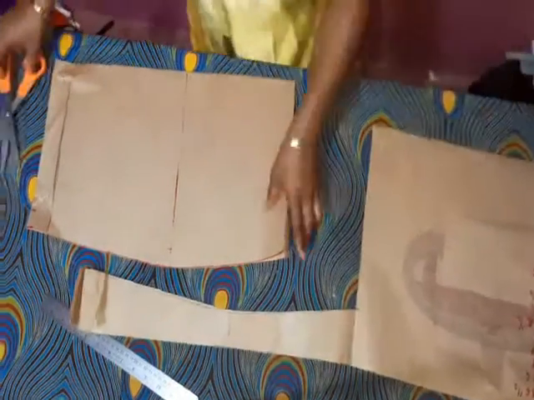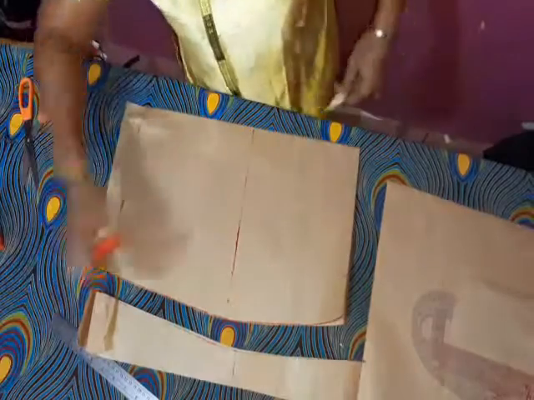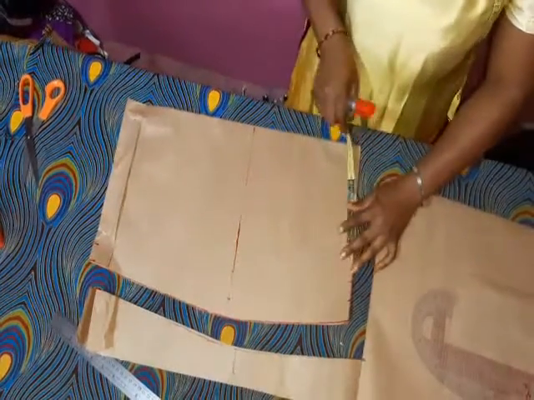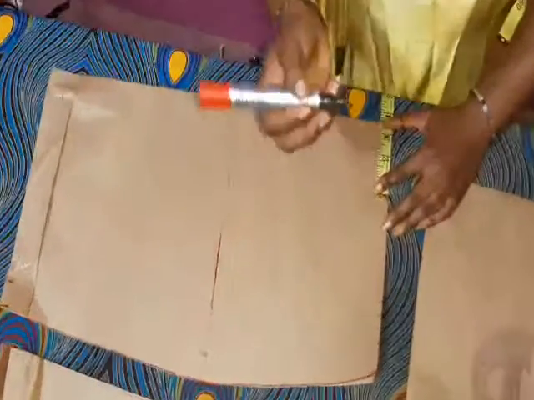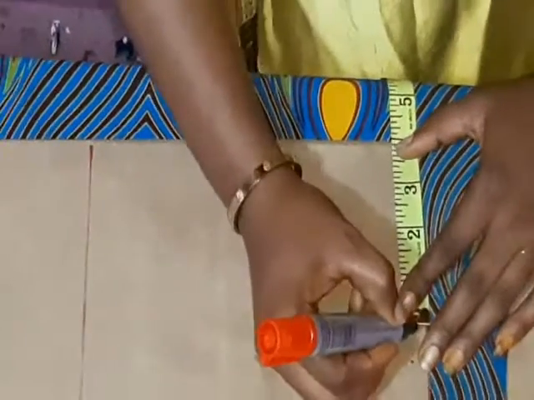Now we have achieved the bottom side of our gown, that looks like the skirt. Coming from our half length, we'll come down here. Our dart line says 7 inches. We're not going to be placing our 7 inches direct. We'll make it 4 inches.